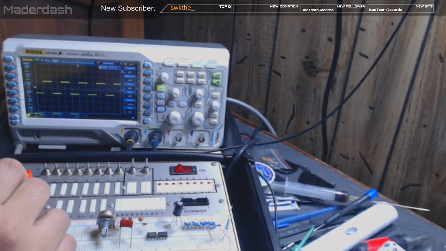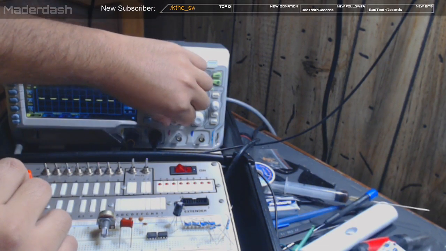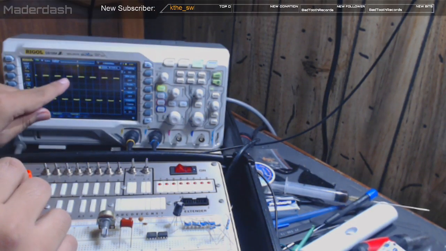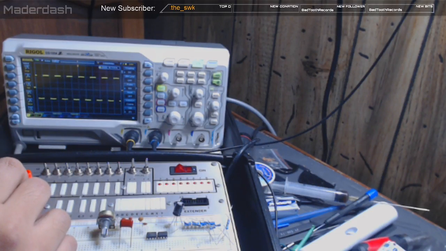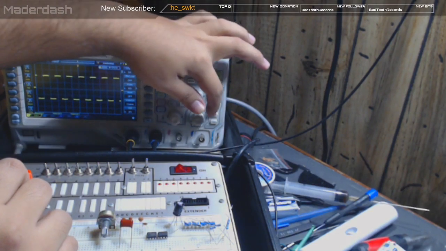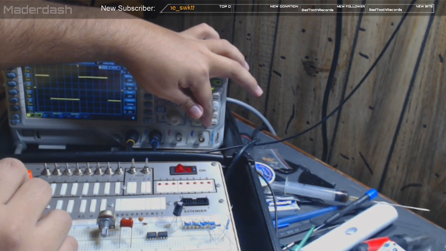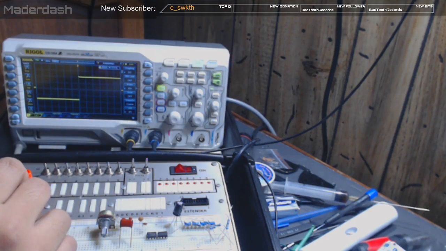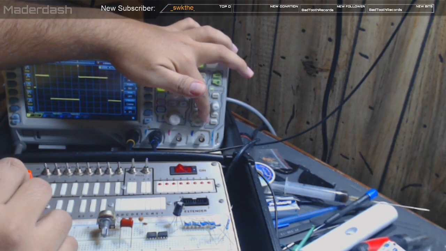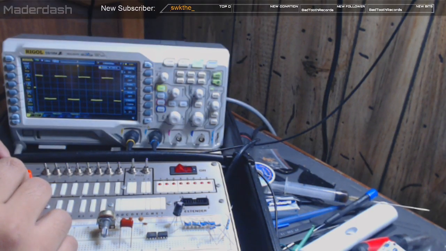The sine wave doesn't look too bad either. The square wave doesn't even have too much overshoot if you look at the top of it. It doesn't have much overshoot or undershoot, so the square wave looks fine, but the sine wave is a little bit off.